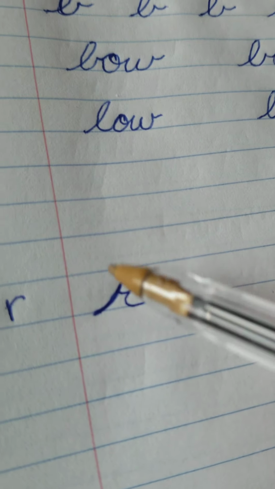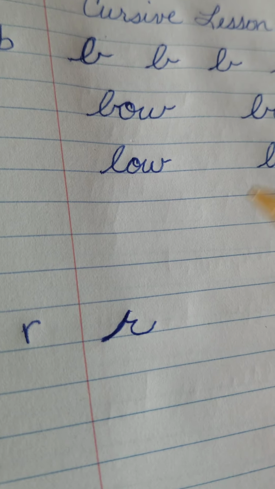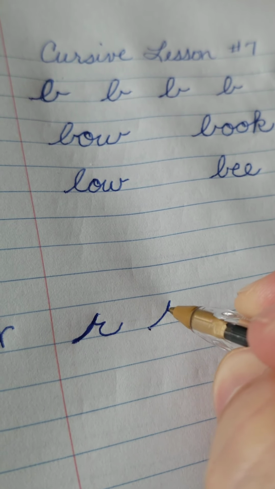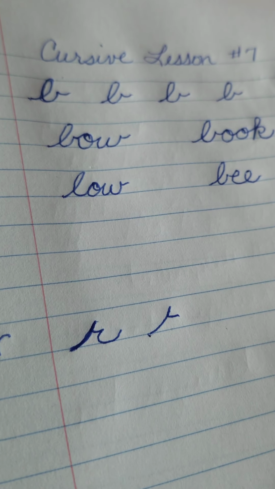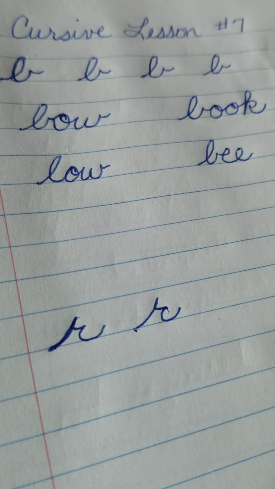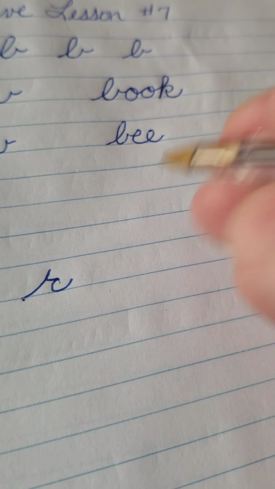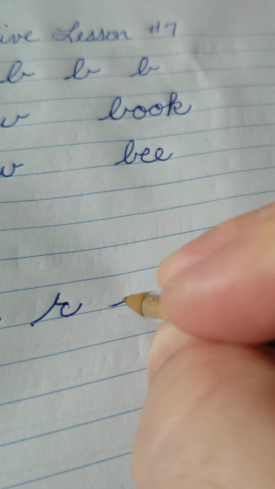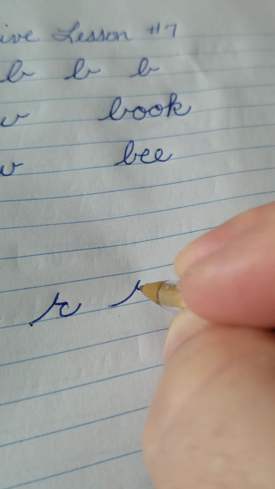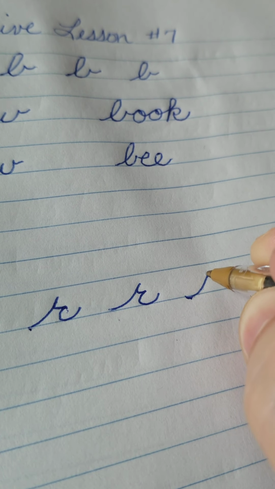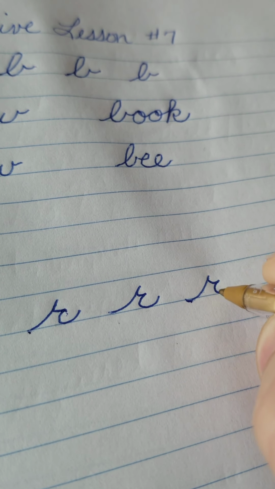So you're kind of making a table. Swing up, down a little, table, and back down. Swing up, back down a little, make your table, and down.